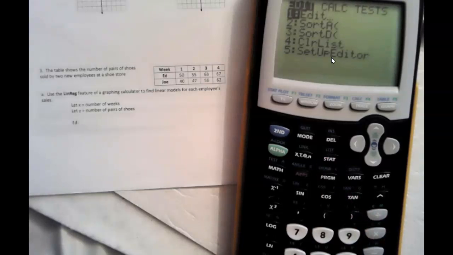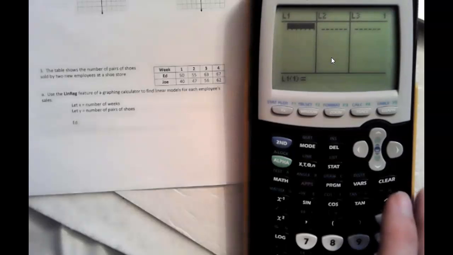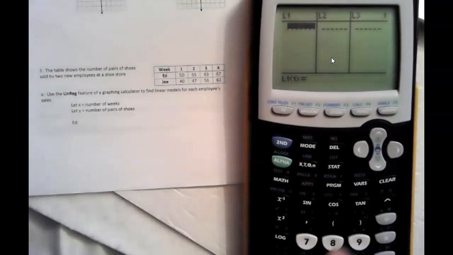So you're going to turn on those graphing calculators. You're going to go to Stat. You're going to go to Edit for your data. If you have data in there, you can either type on top of it, or you can arrow up to the list, hit Clear, and Enter. Arrow over to the list, hit Clear, and Enter. And then what we're going to do is in week 1, we're going to go down 1, 2, 3, 4. And then in L2, we'll start with Ed. So we'll type in 50, 55, 63, 67.